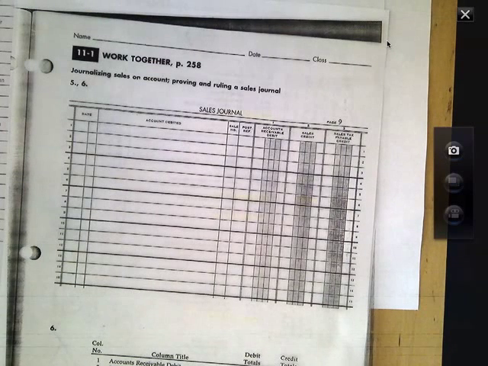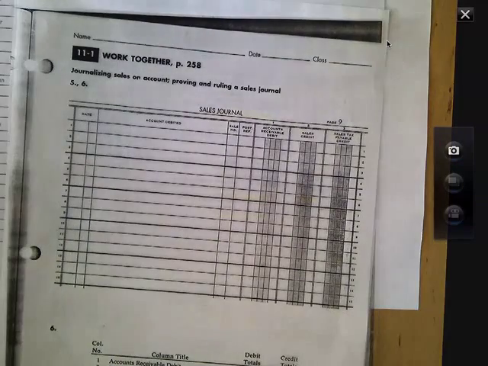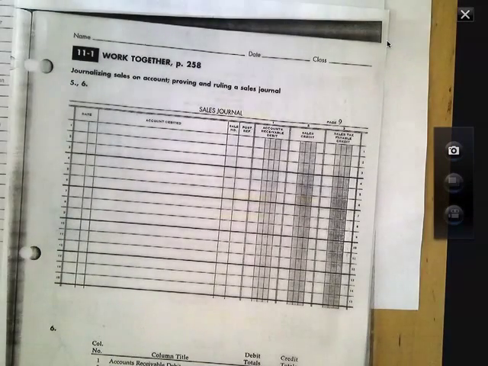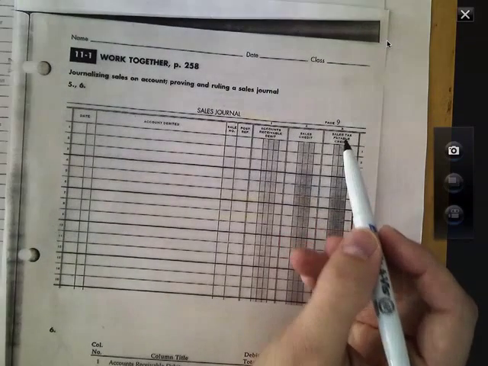Work together. Journalizing sales on account. Proving and ruling a sales journal. The sales journal for Distinctive Appliances is given in the working papers. Your instructor, that's me, will guide you through the following examples. Use the current year. Journalize the following transactions on page 9 of the sales journal. Source documents for sales: invoice is abbreviated as S. Remember how you used C for check and R for receipt; S is sales. So S is the sales journal. We're on page 9, sales journal.